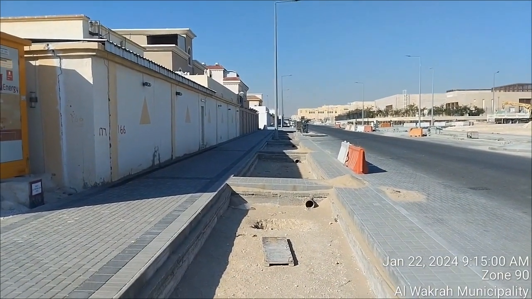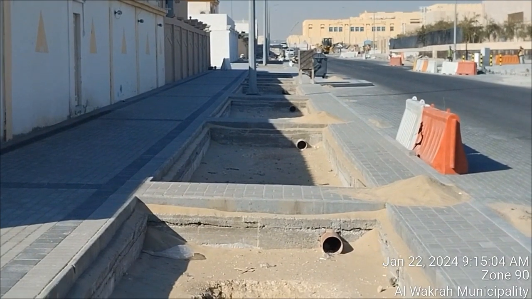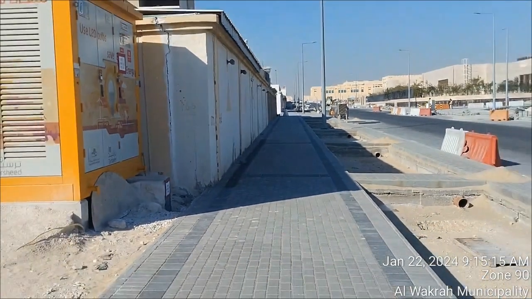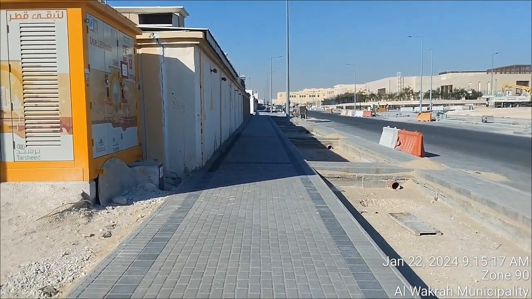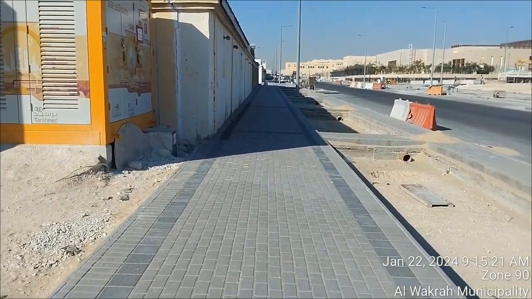This is another area of the road. Plantation box is already made. The walkway at the verge area is already completed, and across the plantation box there is also some crossing, the side walkway or the shared path.